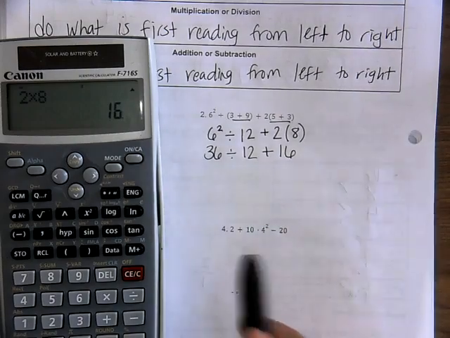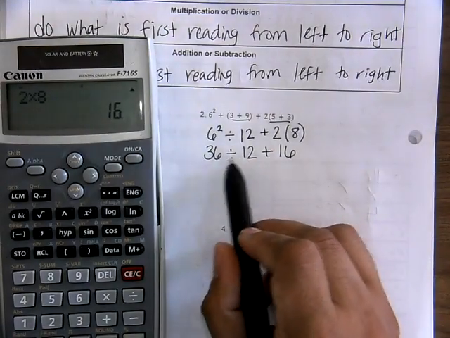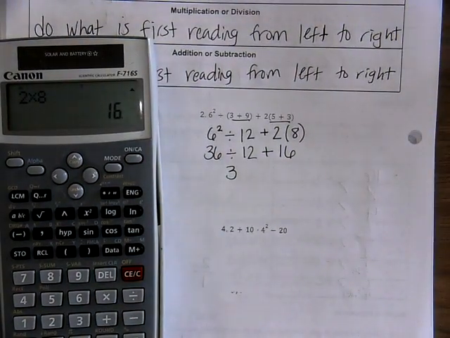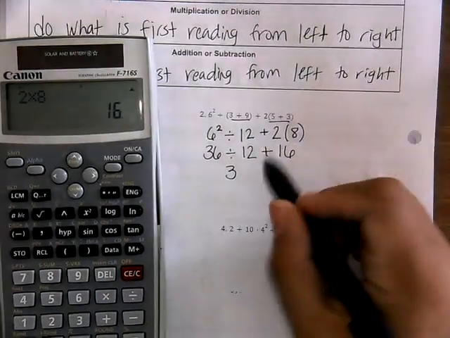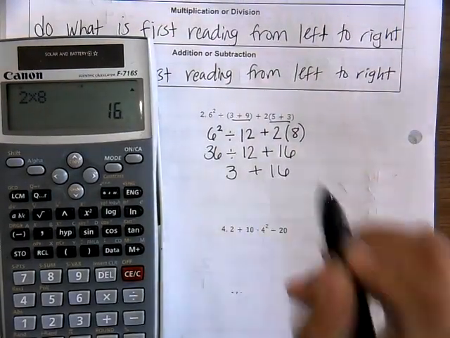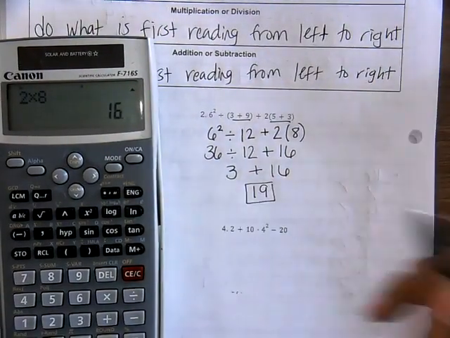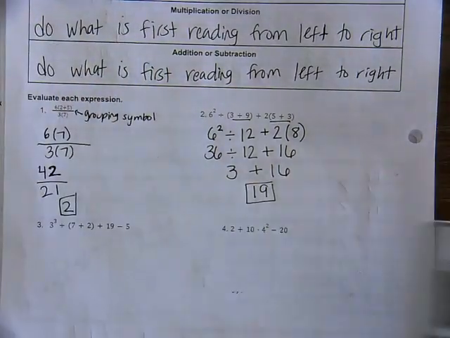Just make sure you're following the order there. And now we're ready for division. 36 divided by 12 is 3. Please use a calculator as needed as you try out these examples, especially when you get started on homework. Make sure you borrow a calculator and then put it back when you're done. So then we have plus 16. 3 plus 16 is 19. So that's what we have so far.